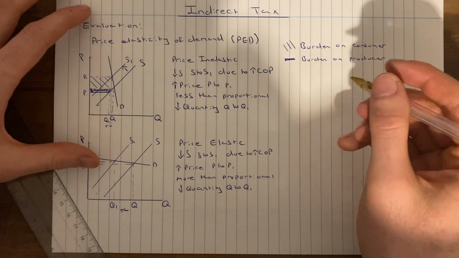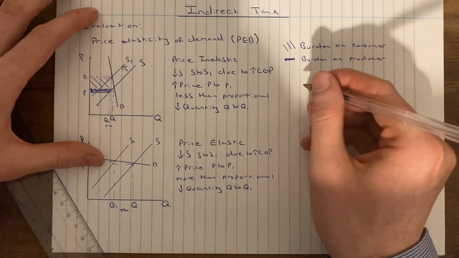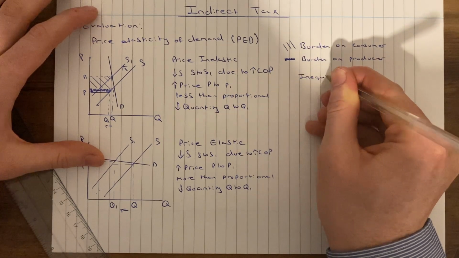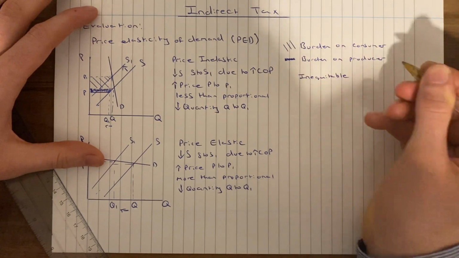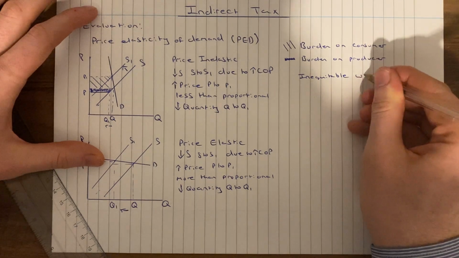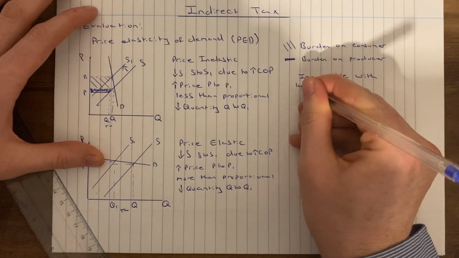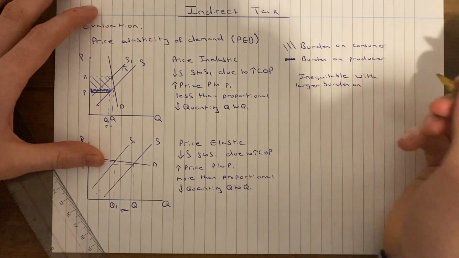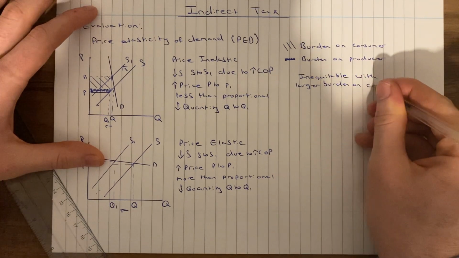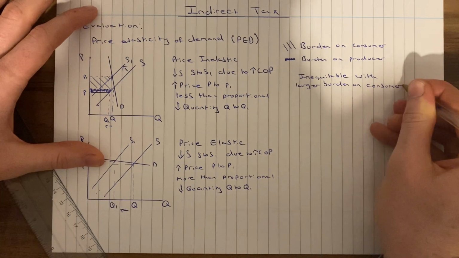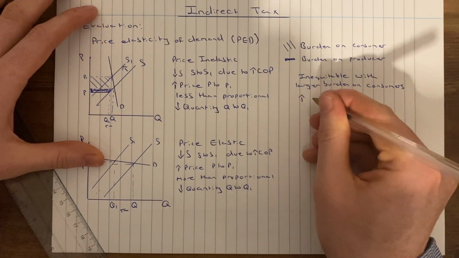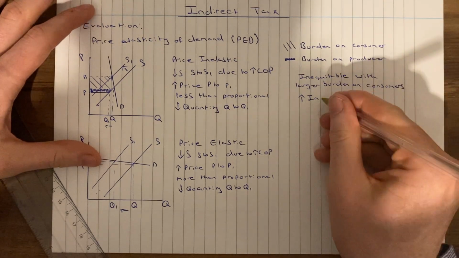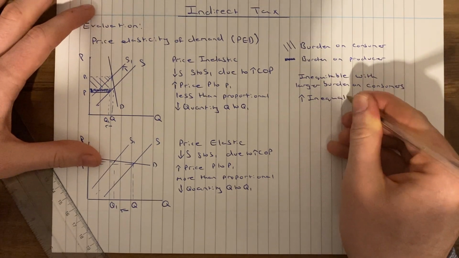Burden on the consumer, and we can therefore argue that it is maybe inequitable with a larger burden on consumers, and therefore we may also see an increased rate of inequality.